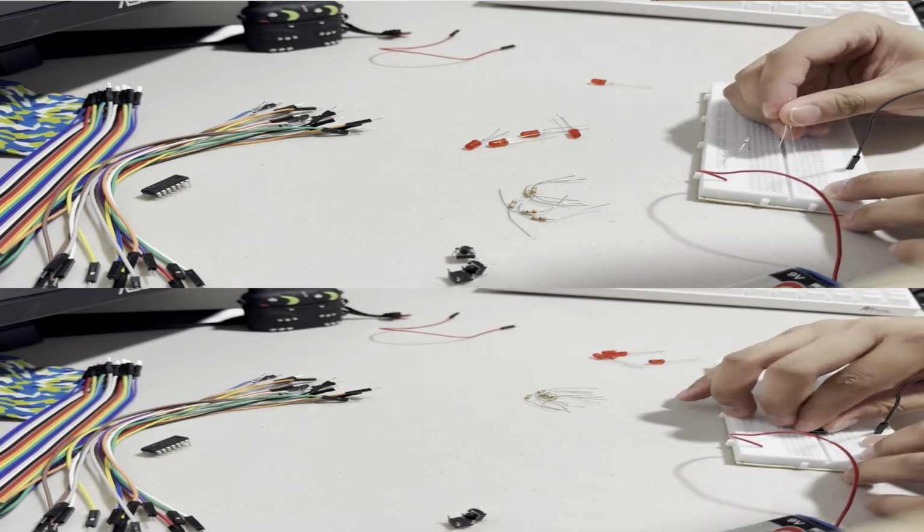Before we begin, let's check if the components are working. Now we can start.